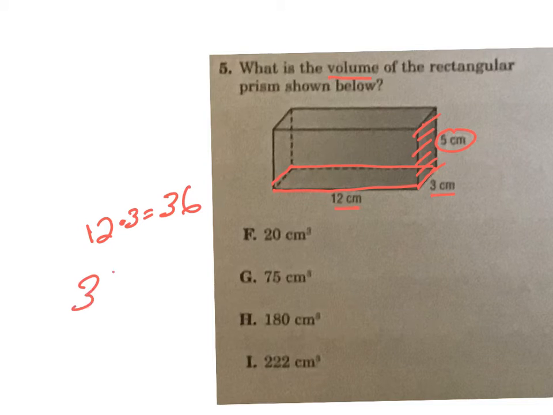So now I do 36 times 5. You can do that on your calculator, but it'd also be good to make sure you know how to do multiplication like this. 5 times 6 is 30. 5 times 3 is 15, 16, 17, 18. 180. You need the unit. Because it's volume, it's cubes. How many cubes will go in that volume? So it's cubed.